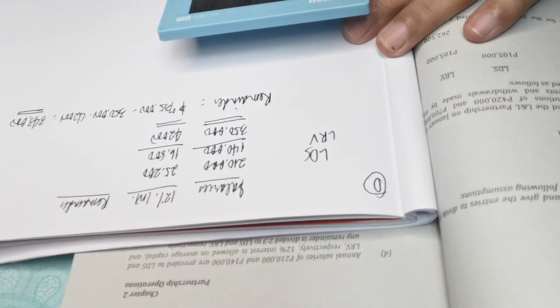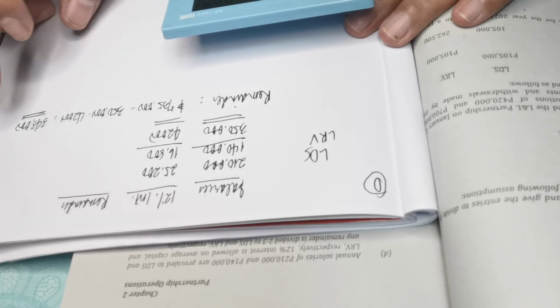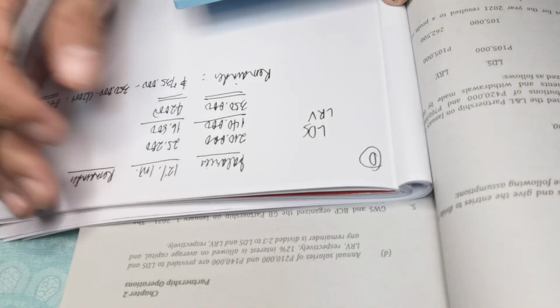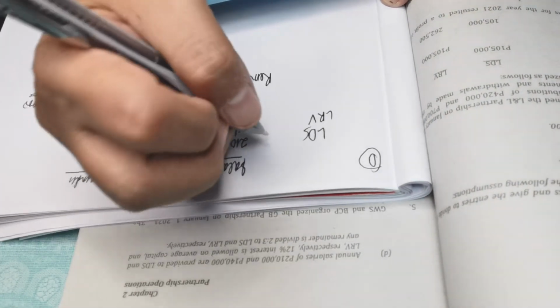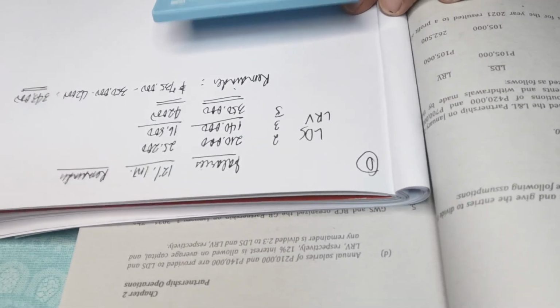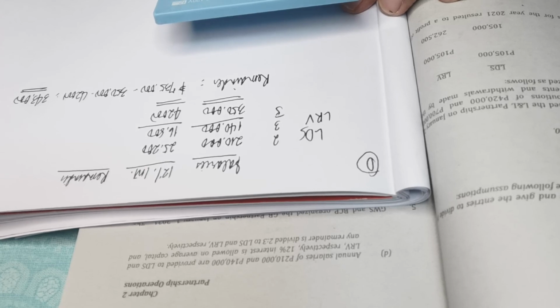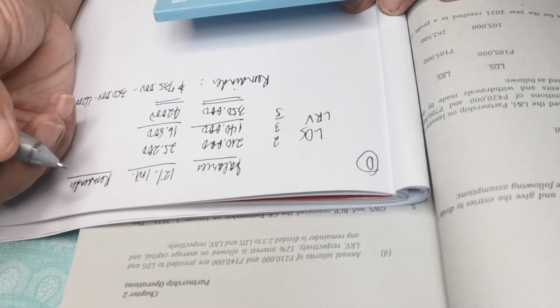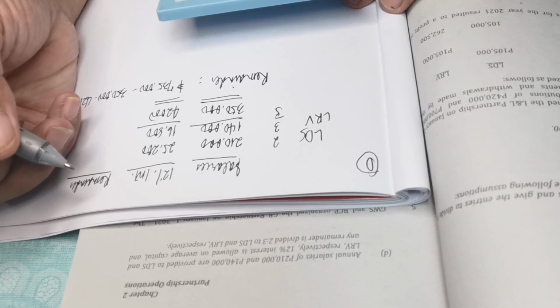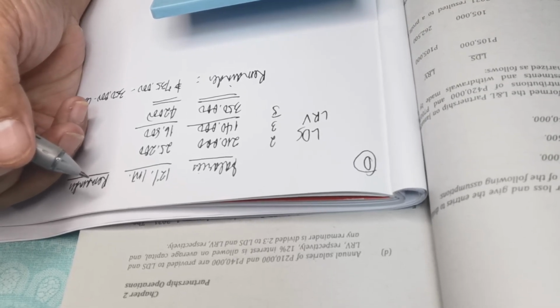Okay? So this will be divided in the ratio of 2:3. So therefore 2 times 343 divided by 3.